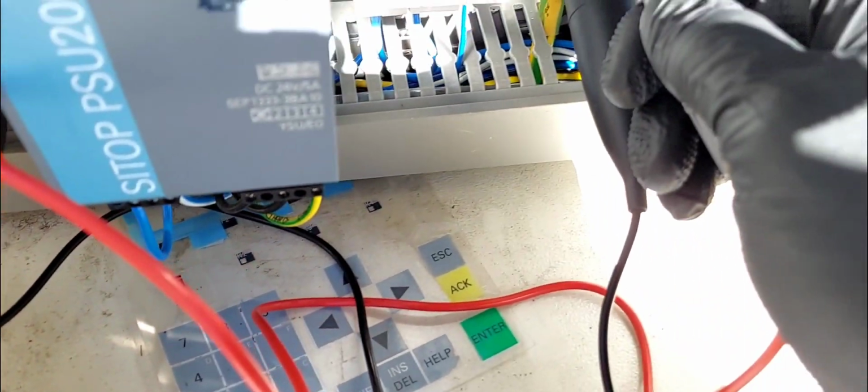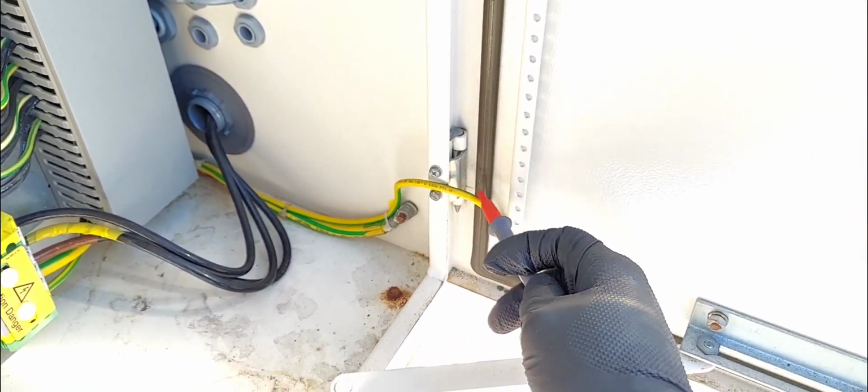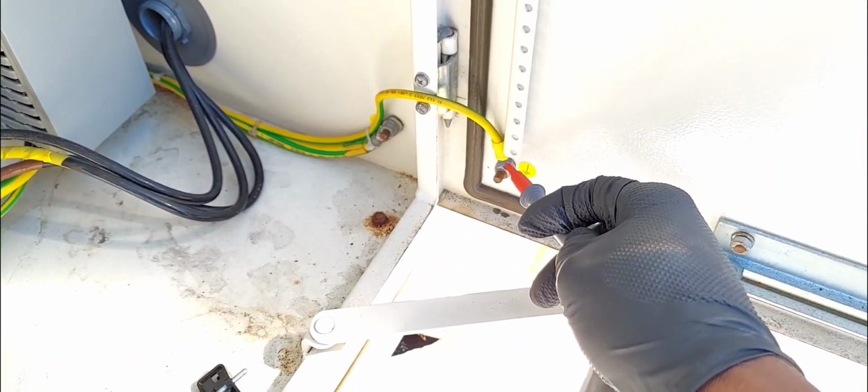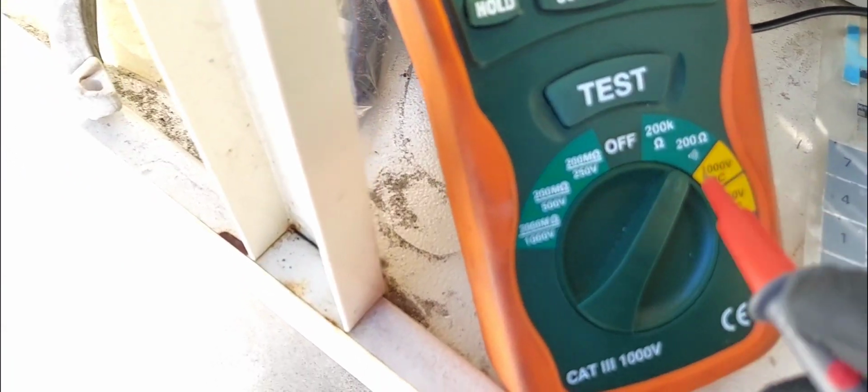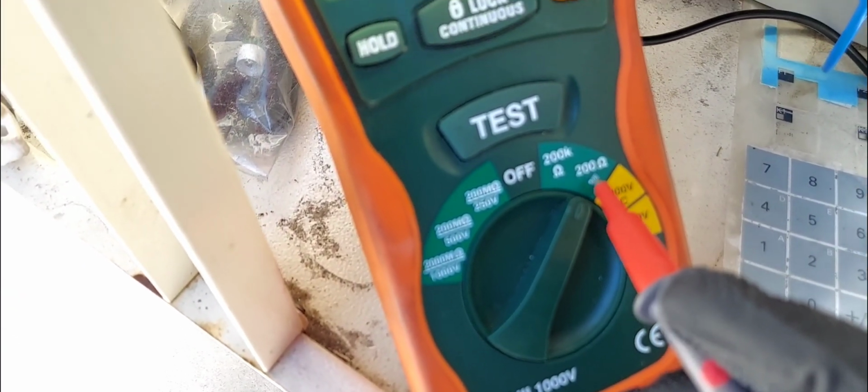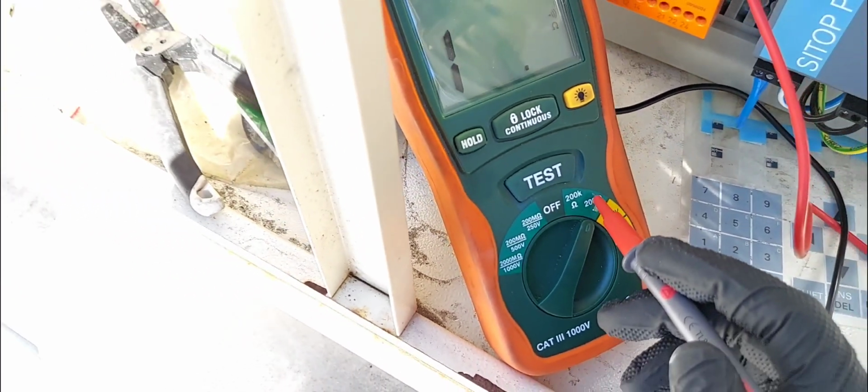You can hear this meter is beeping, because I got continuity to the ground. Right, with a regular meter, and this meter has the ability to do that because it's a Megger meter that has that function. But with a regular meter, you will only see that the compressor is grounded if it's fully grounded. So there's a real bad short.